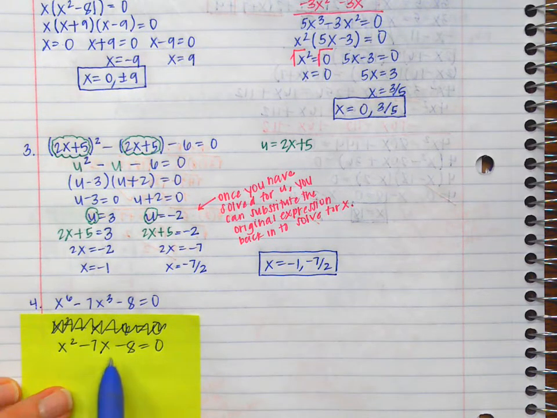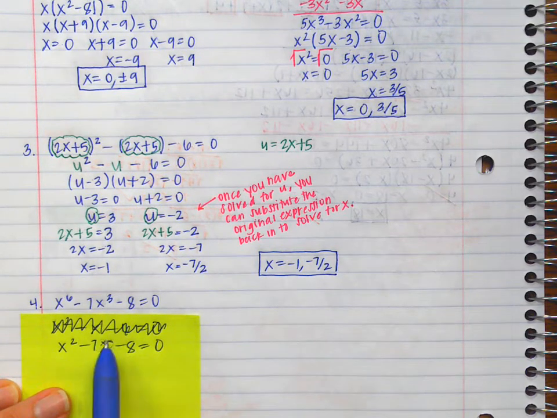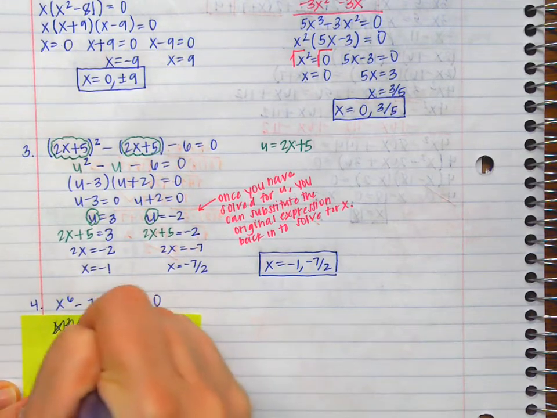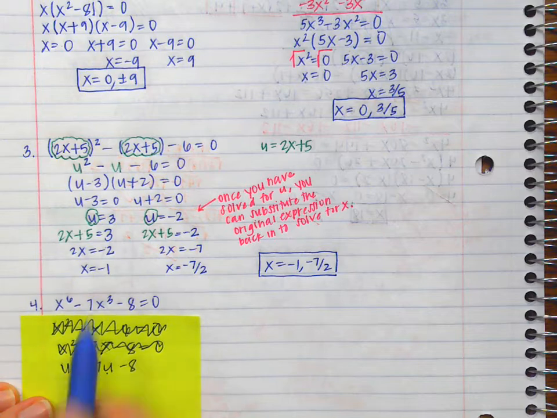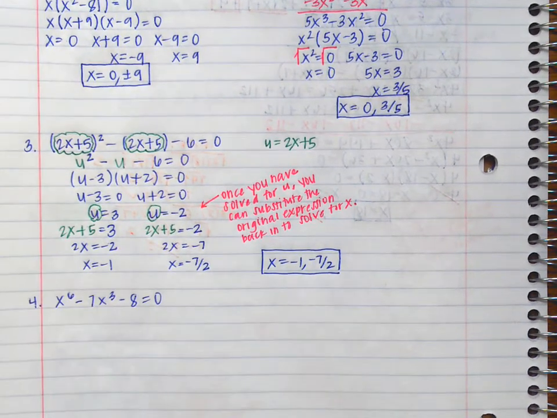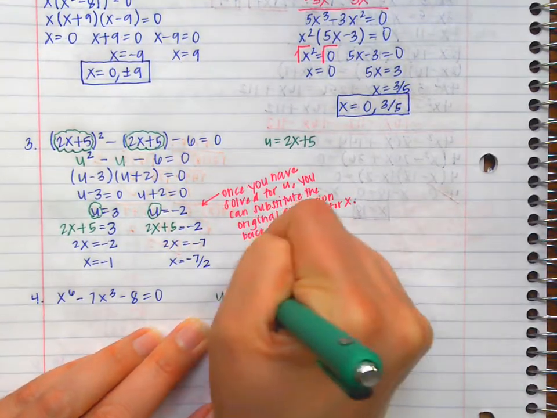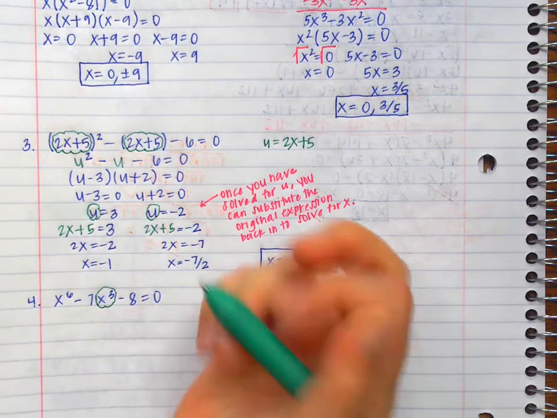And so that's really looking at this term. Well, we want it to be U squared minus 7U minus 8. We're going to let U be equal to x cubed. And so that's exactly what we're going to do. We're going to say U is equal to x cubed. So x cubed is going to go in here.